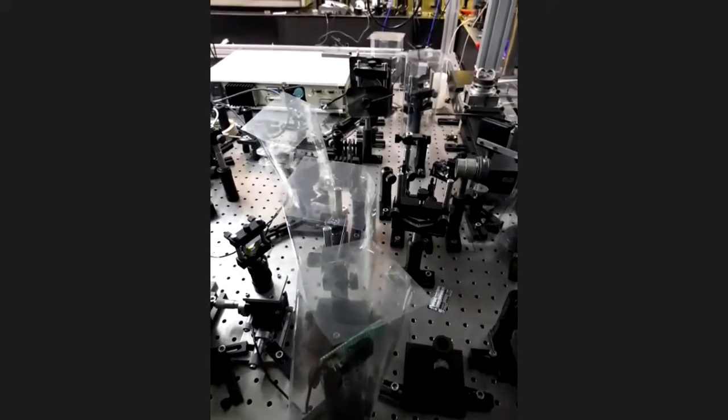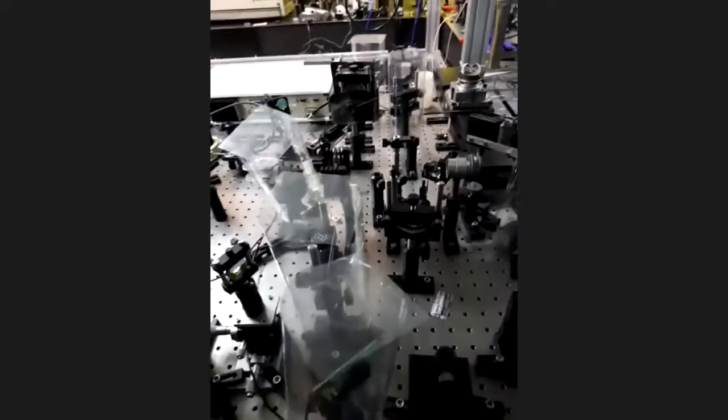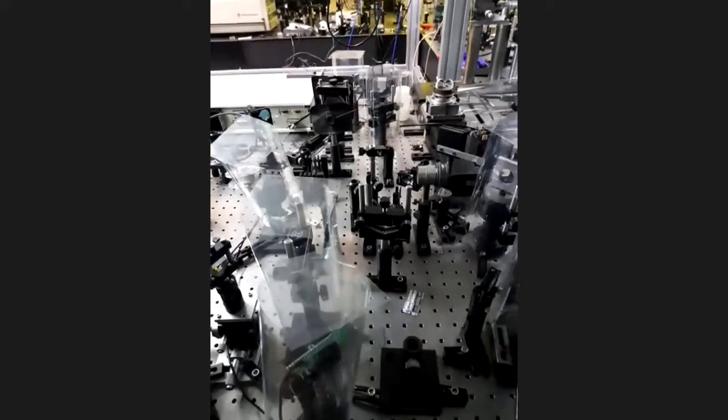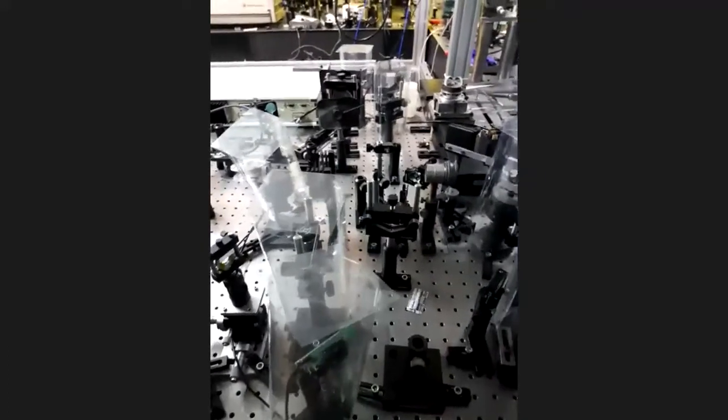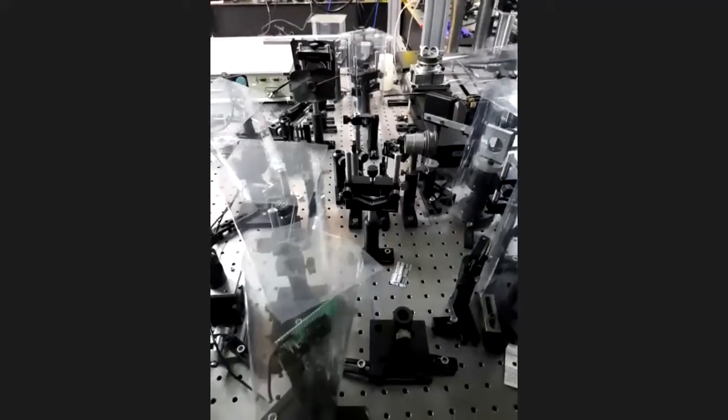You are exciting it to an excited state, and the electrons are decaying down to the ground state. So what we are trying to measure is how these electrons are decaying. The pump has excited a large number of electrons into the excited state, and by delaying the probe pulses with respect to the pump, we are measuring how many carriers are still in the excited state.